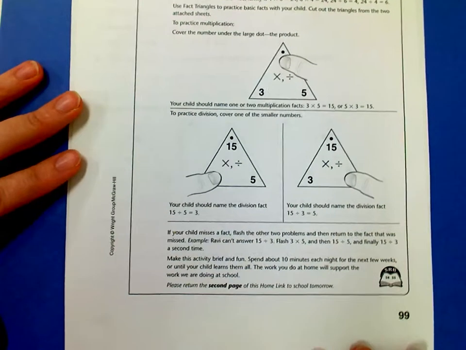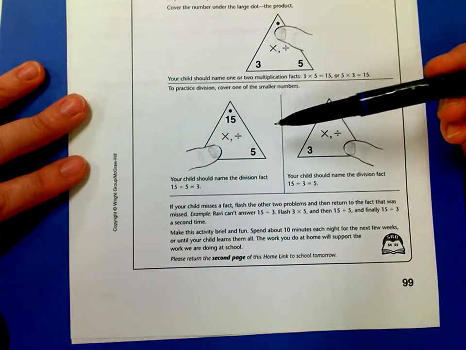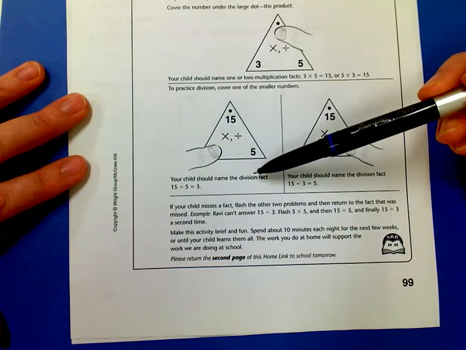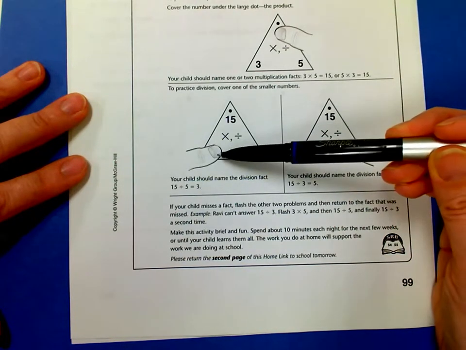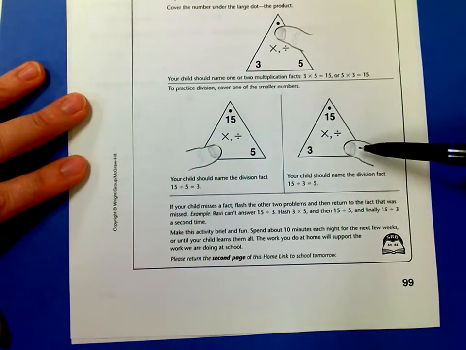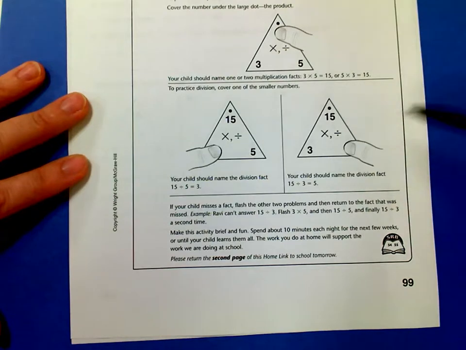To use it to practice division, cover up one of the smaller numbers. So if I covered up the 3 in this one, your child should be able to name the division fact: 15 divided by 5 equals 3. Your child should also be able to name the division fact if you cover up the other one: 15 divided by 3 equals 5.